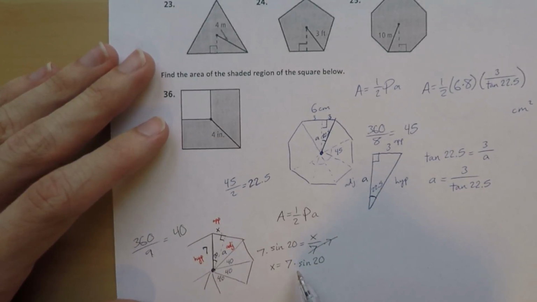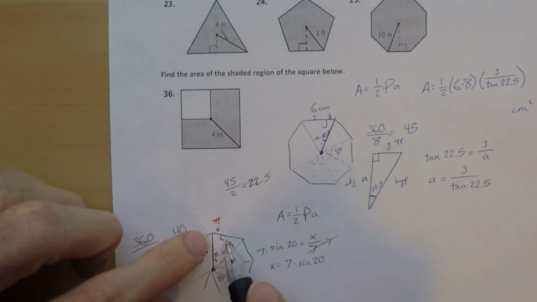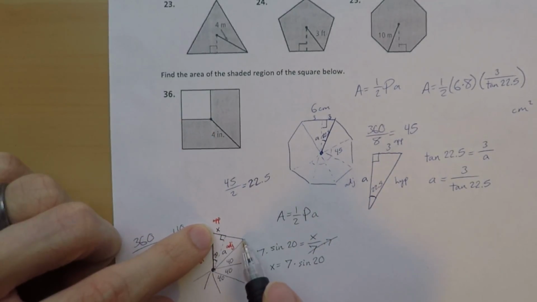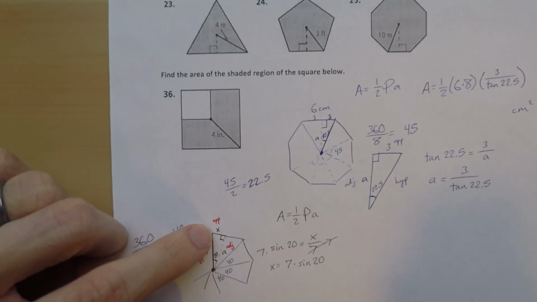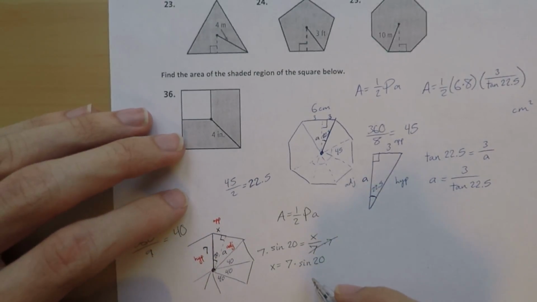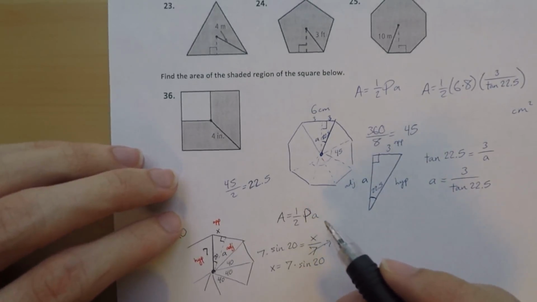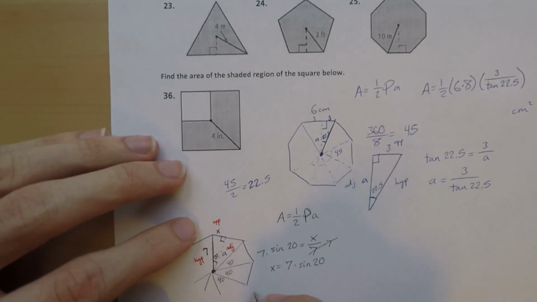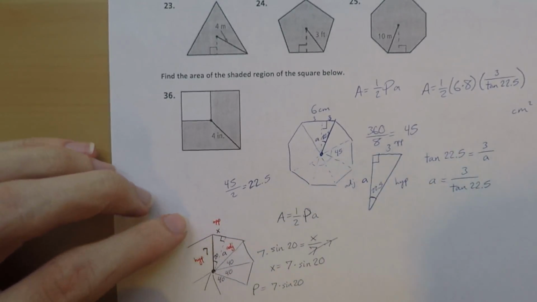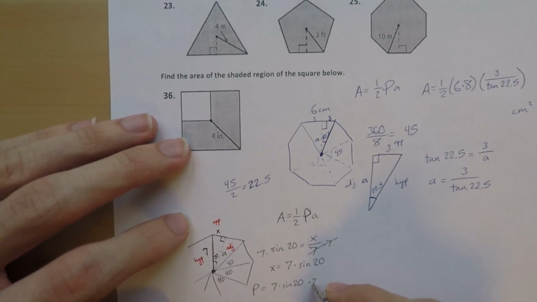However, that is only partially helpful to me. I have the length of x. A side of my nonagon is double that. So if I want to know what a side length is, we're going to have to double that. But what I want in my formula is the whole perimeter, all 9 sides added up. So the perimeter of my nonagon is, I have 7 times the sine of 20, that's x, so one side would be double that, so multiply that by 2, and then I have 9 sides.